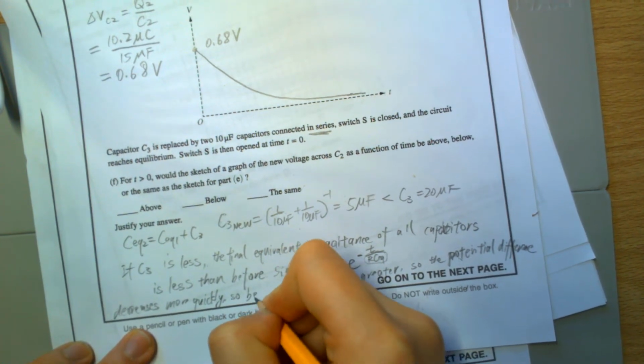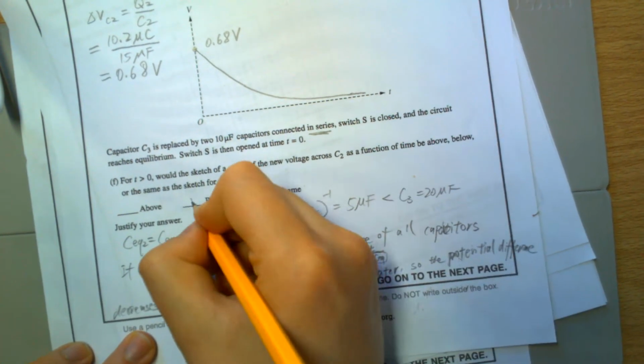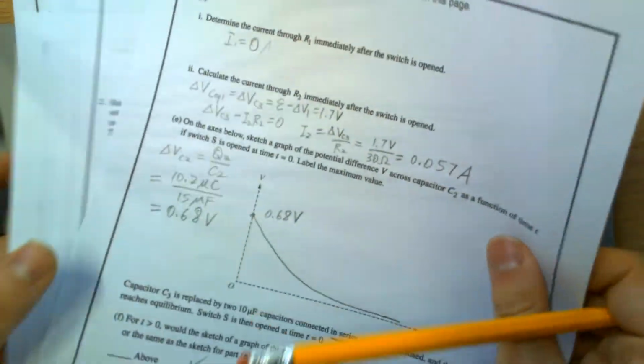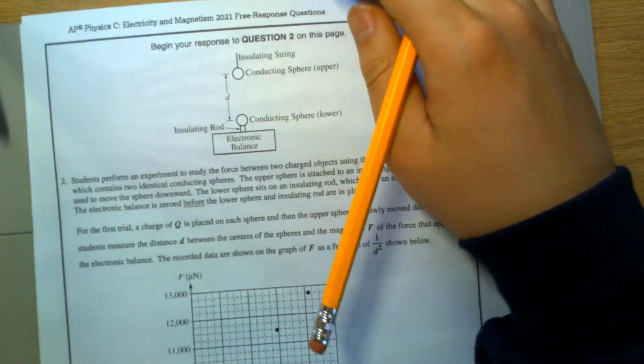So it should be below. So it's below. All right, let's get into the next question, which is Q2. Q2's, oh, it's a really interesting one.